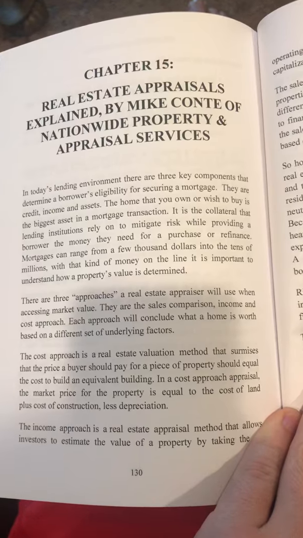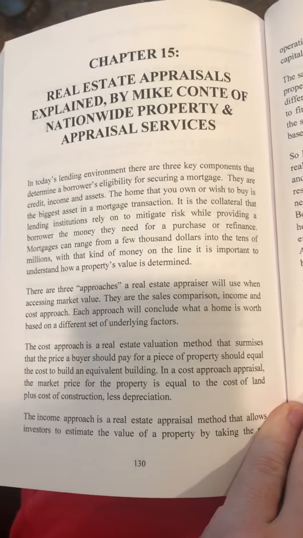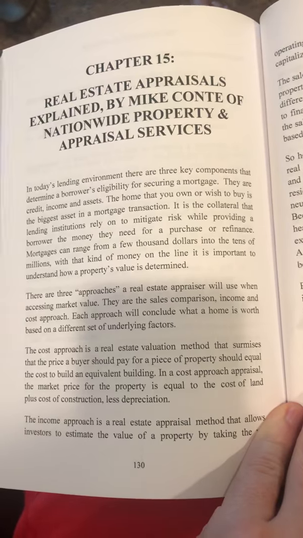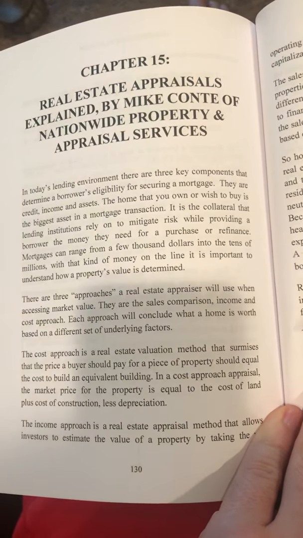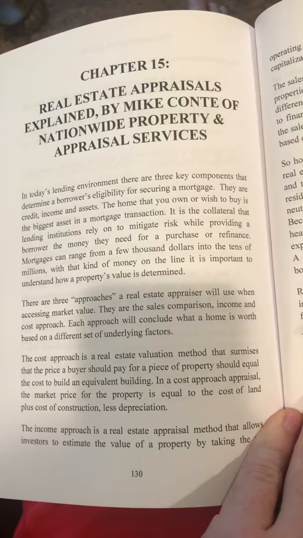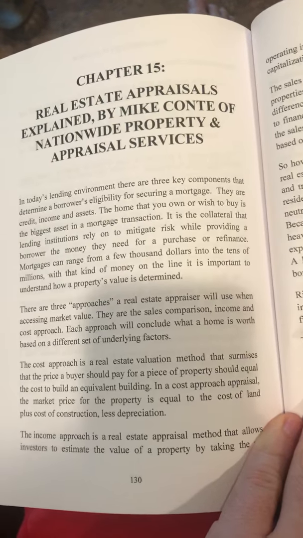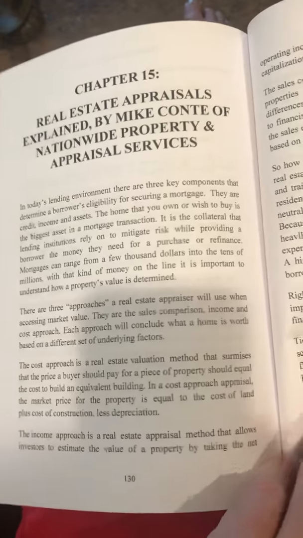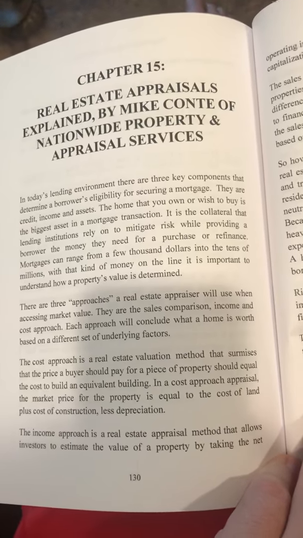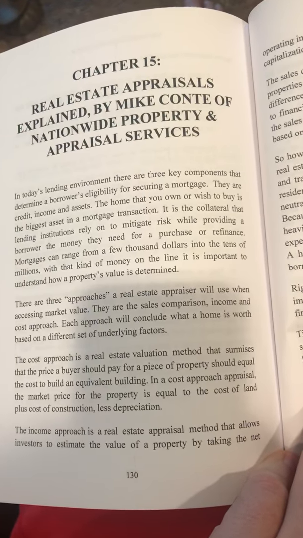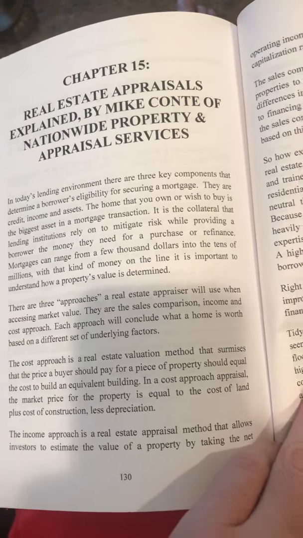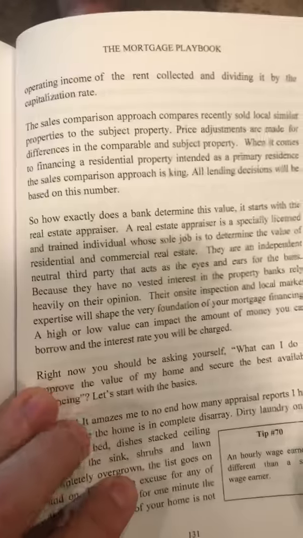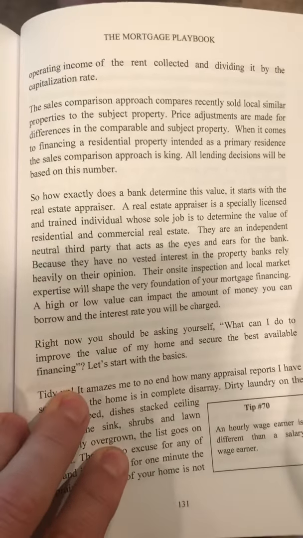The cost approach is a real estate valuation method that surmises that the price a buyer should pay for a piece of property should equal the cost to build an equivalent building. In a cost approach appraisal, the market price for the property is equal to the cost of land plus cost of construction less depreciation. The income approach is a real estate appraisal method that allows investors to estimate the value of a property by taking the net operating income of the rent collected and dividing it by the capitalization rate.